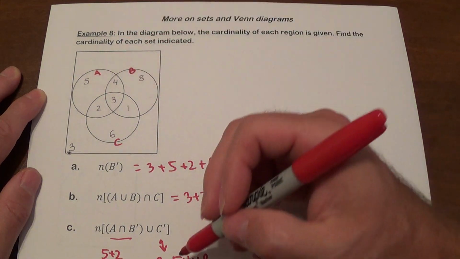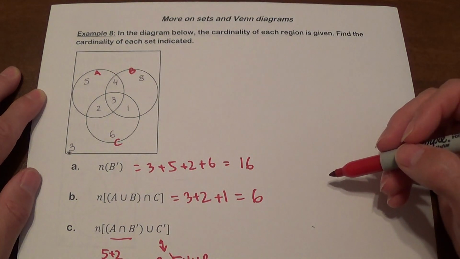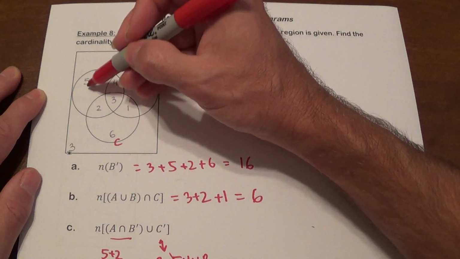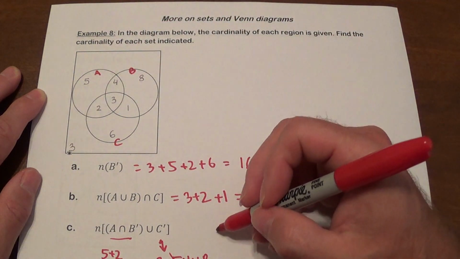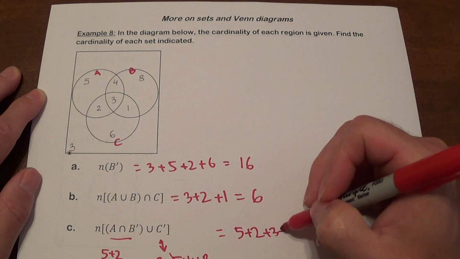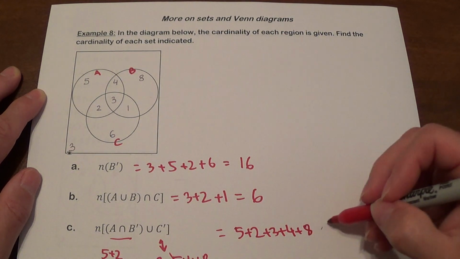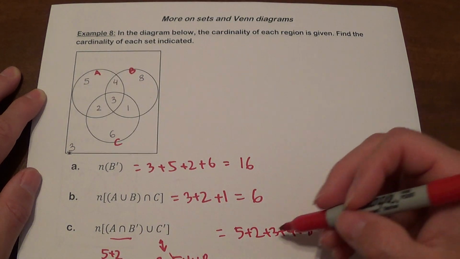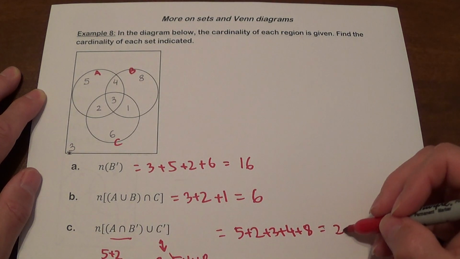So that 5 cannot be counted twice, we're going to have to remove that. Otherwise you count these elements here in this region twice. So all in all we're getting 5 plus 2 plus 3 plus 4 plus 8. So this here will be 10, 14, 22.